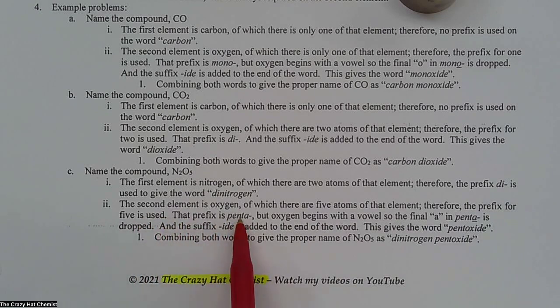That prefix is penta, but oxygen begins with a vowel, so the final A in penta is dropped, and the suffix IDE is added at the end of the word. This gives the word pentoxide, not pentaoxide, but pentoxide. Combining both words gives the proper name for N2O5 as dinitrogen pentoxide.